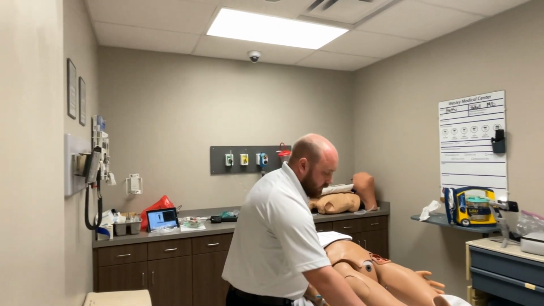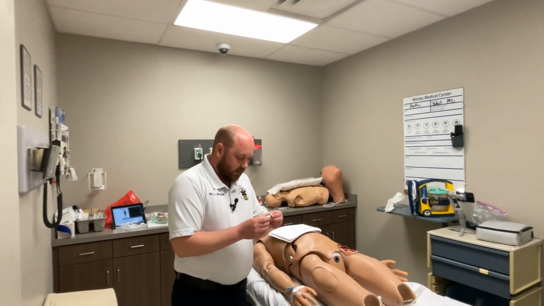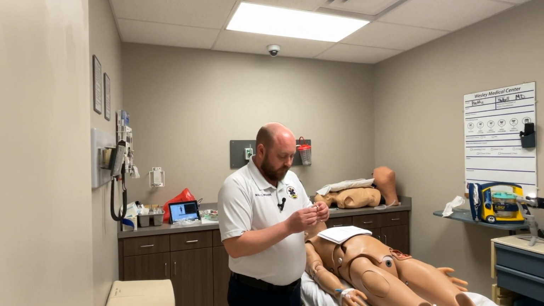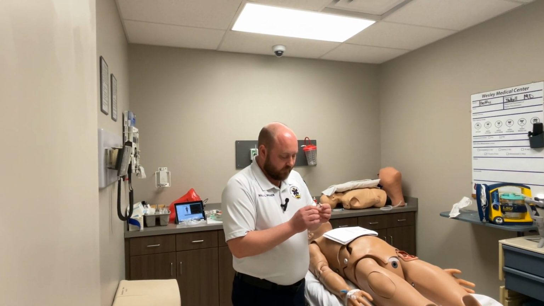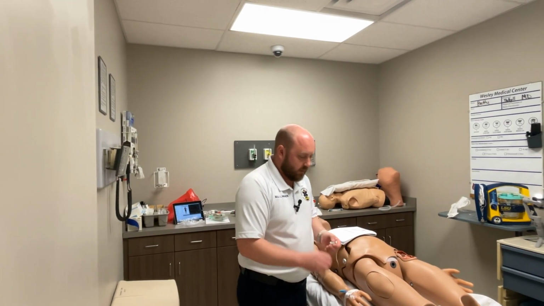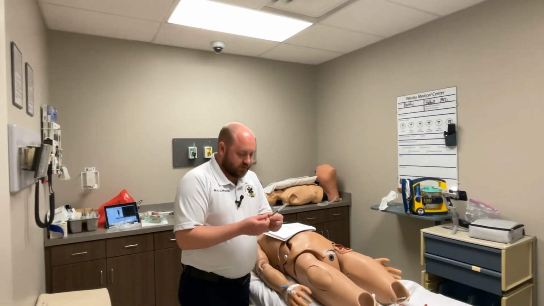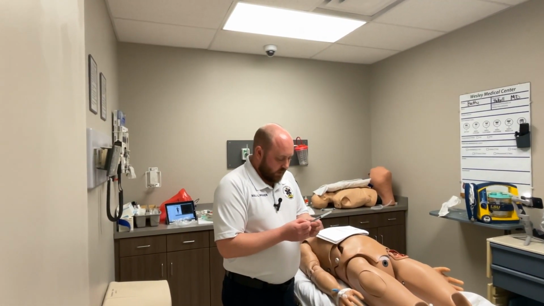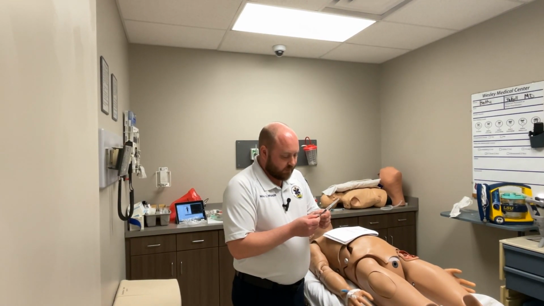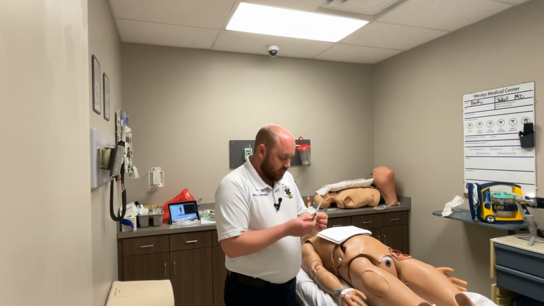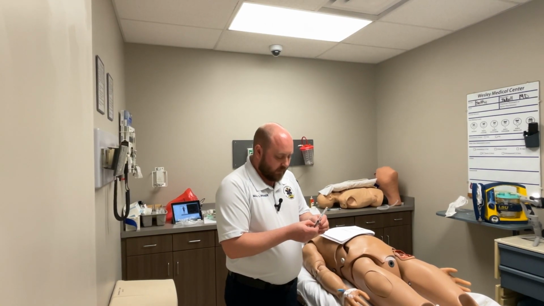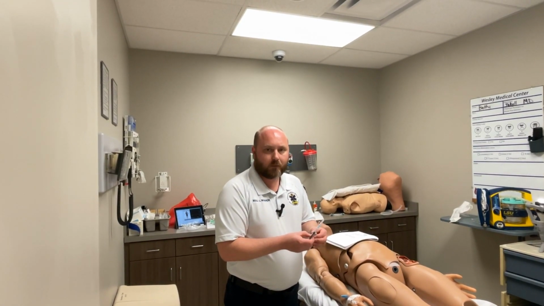So we're going to start with grabbing our fentanyl vial. We're going to make sure that we have good clarity in it and the expiration is okay. Go ahead and grab your needle and syringe, pop it on there, pop it back to 1.5. If it's 100 mics in 2 mLs, that's 50 mics in 1 mL. So 75 is going to be 1.5 mLs.